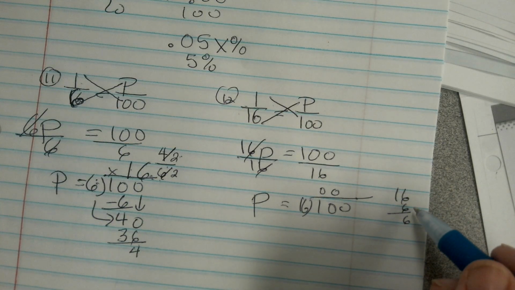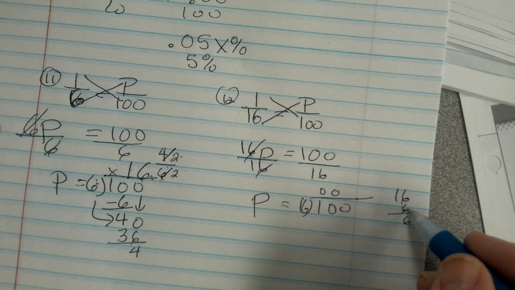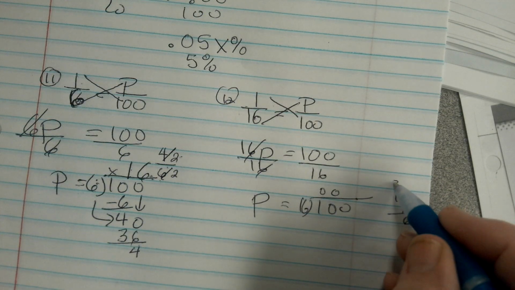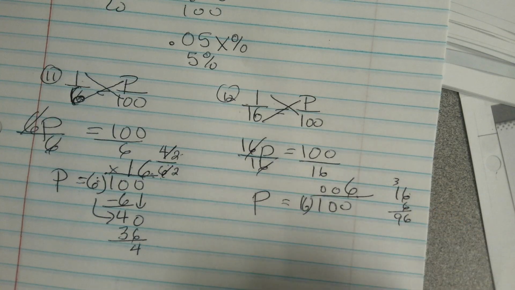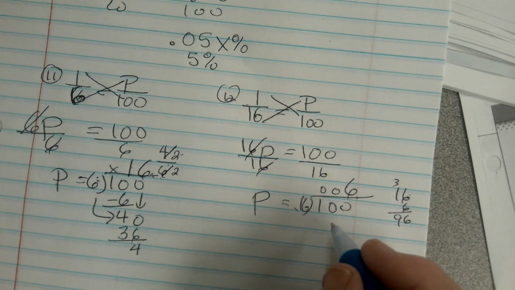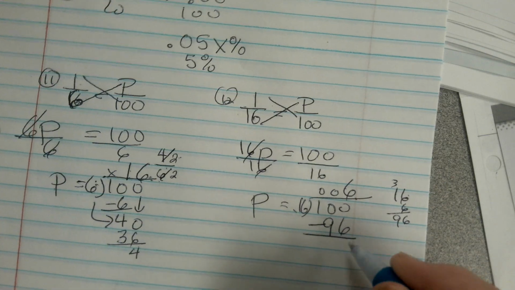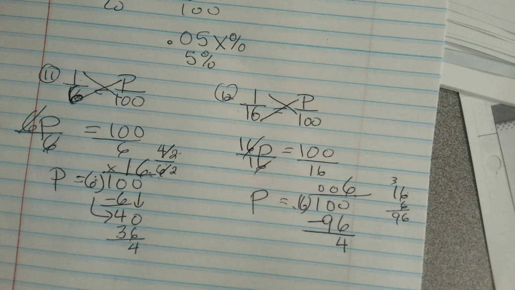Okay, let me go ahead and finish. So 6 times 6 is 36. That is 6. It's 96. So it does go in 6 times. 6 times 16 is 96. Sister, subtract. Get a 4, and you're done.